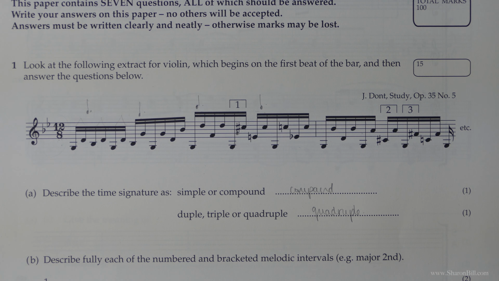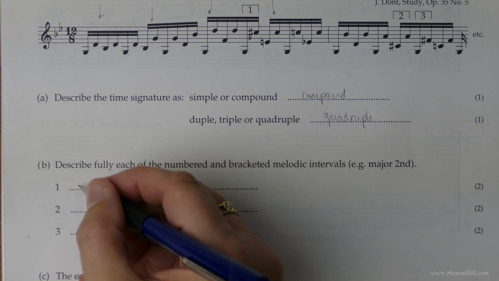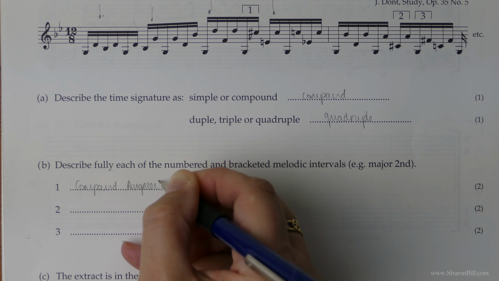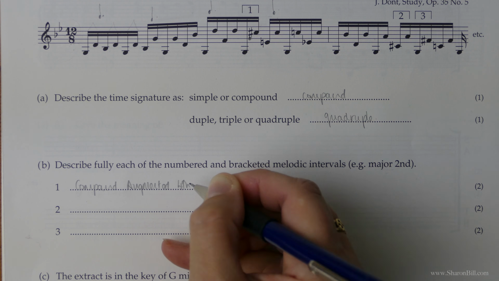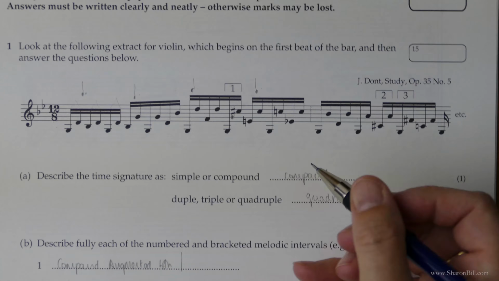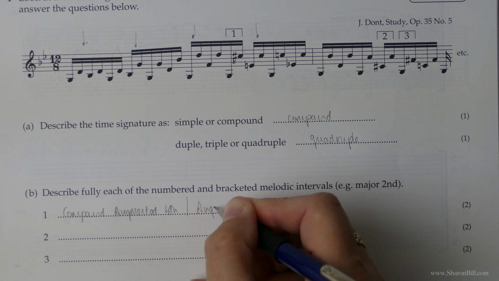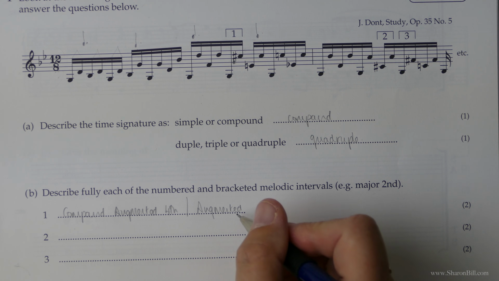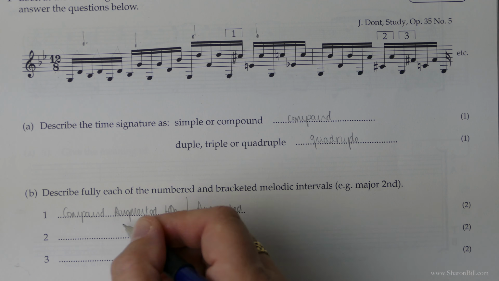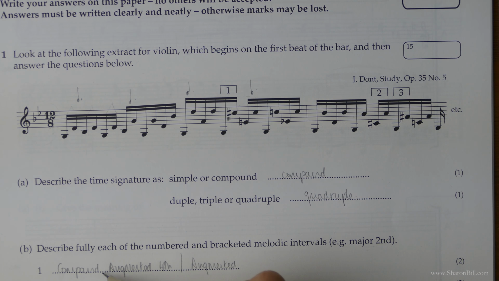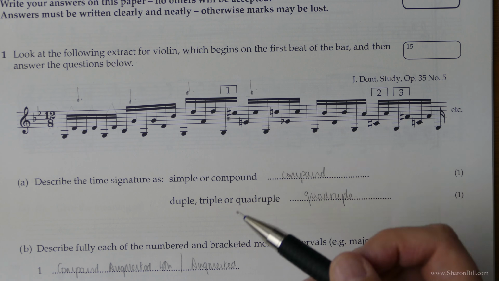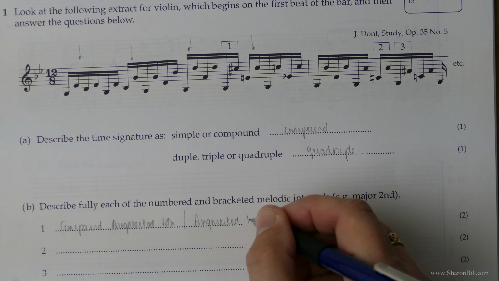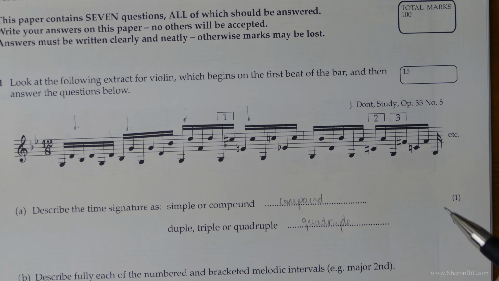So we can fully describe that as a compound augmented fourth. Alternatively, you could just count the steps and call it an augmented 11th, but you'd have to know that an 11th is perfect, and then we augment that afterwards. So I find it easier to just stick to the first octave and then just call it a compound, because I know that fourths and fifths and octaves are perfect. So we could call that an augmented 11th. There we go. So let's look at number 2.